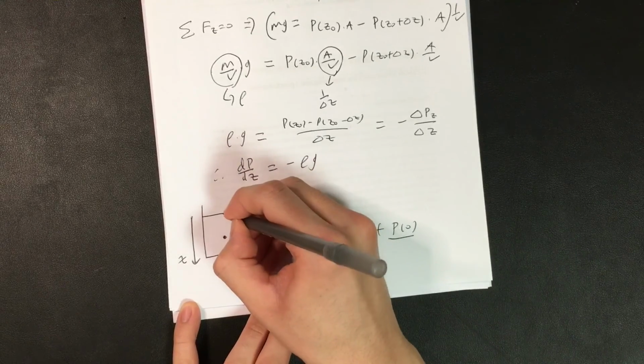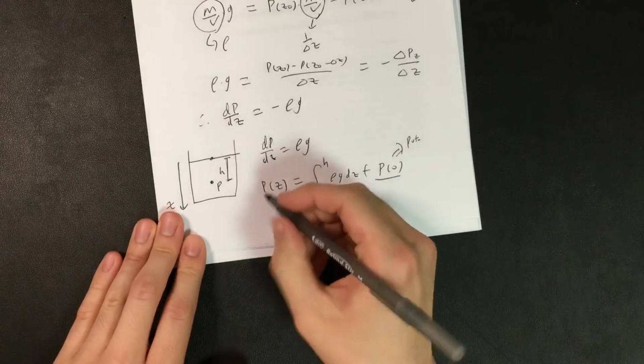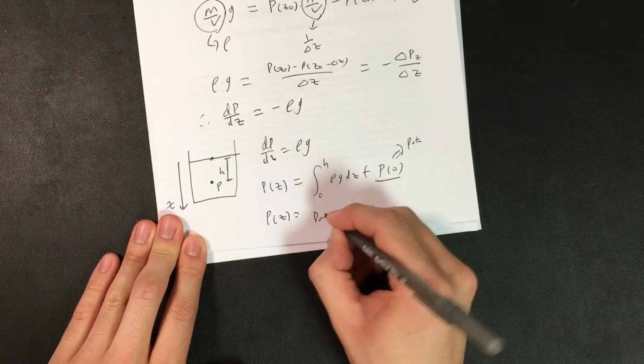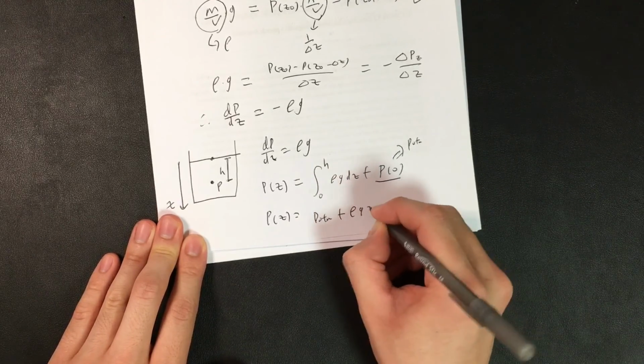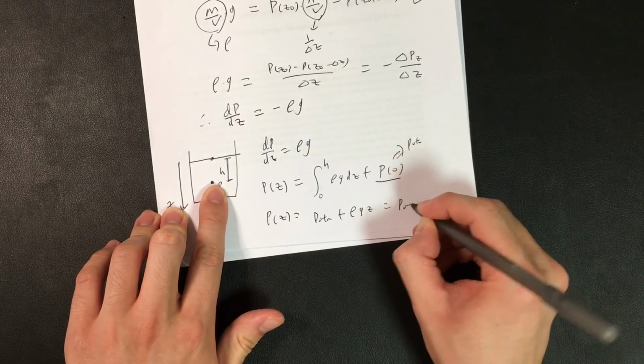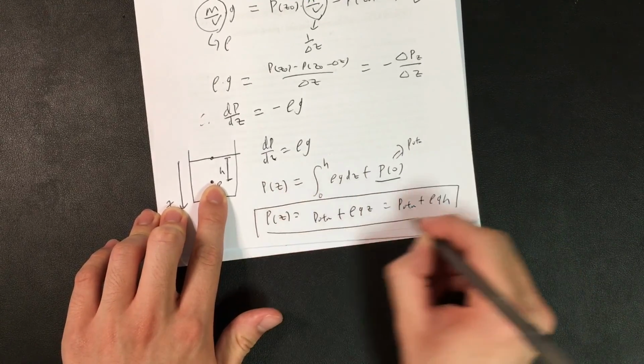And P of 0, or the pressure at the surface, equals P atmosphere. Therefore, the pressure at depth z equals P atmosphere plus rho gz, and the pressure at this point would equal P atm plus rho gh.